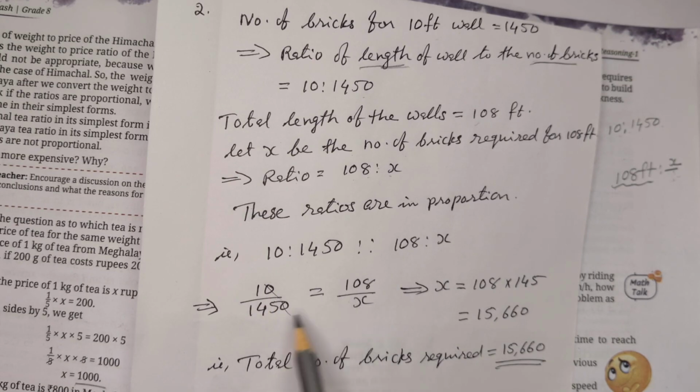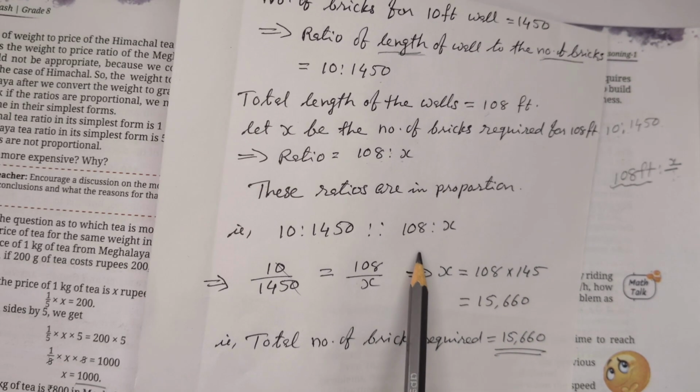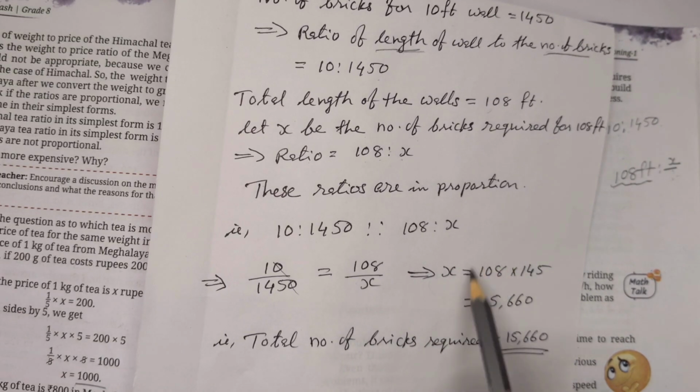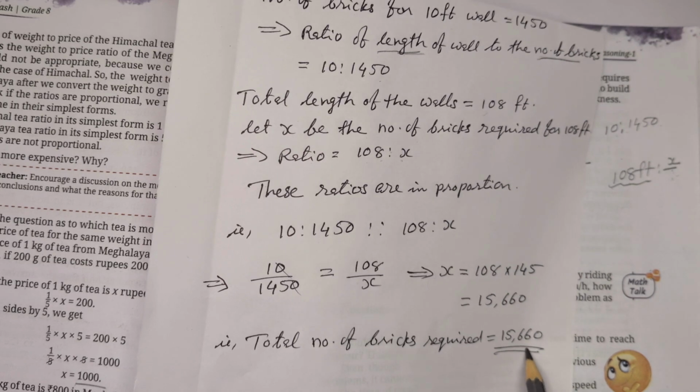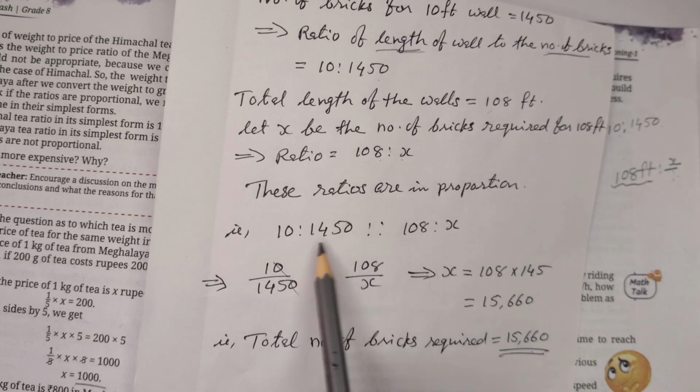Cross multiply: x is equal to 108 into 145, which is 15,660. So the total number of bricks required to build the 108 foot wall is 15,660. So take this ratio in proportion, that means both the ratios are in proportion, so the missing term we can find out.